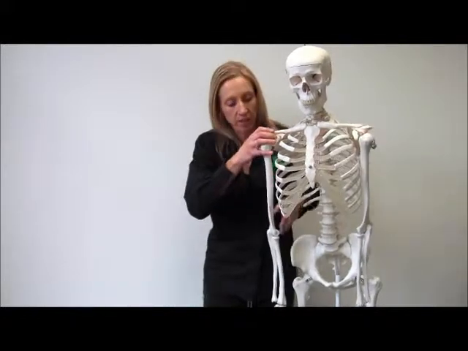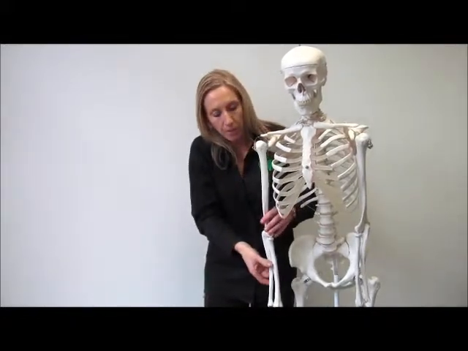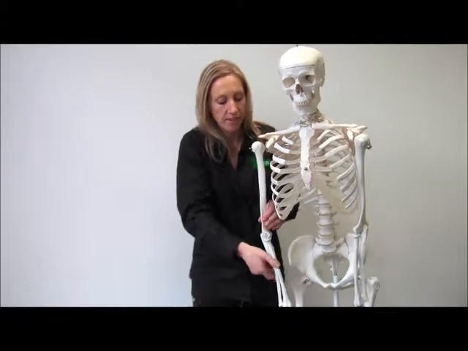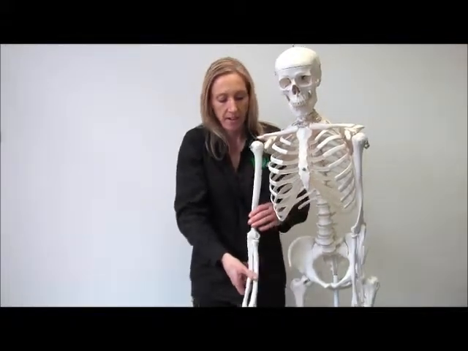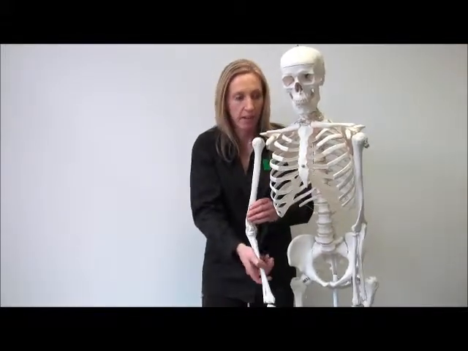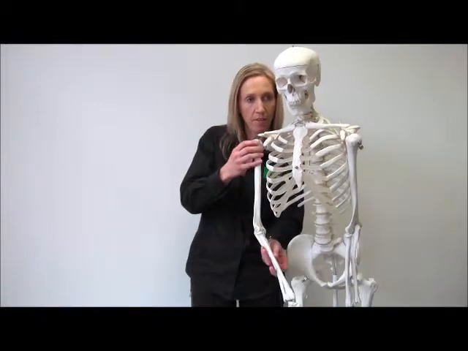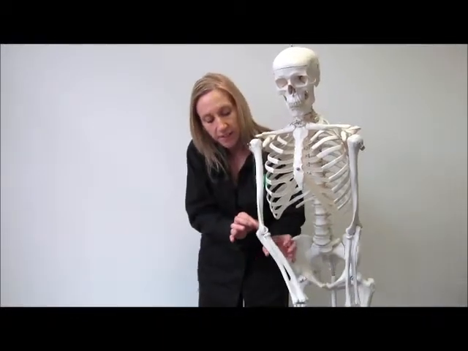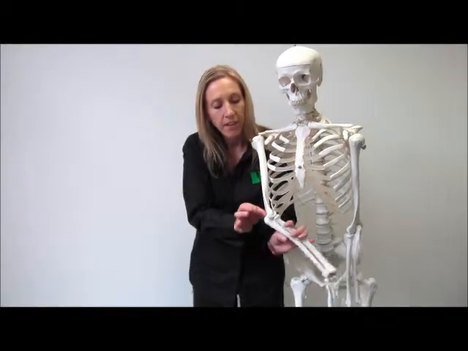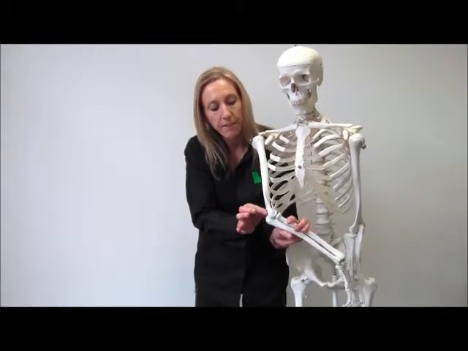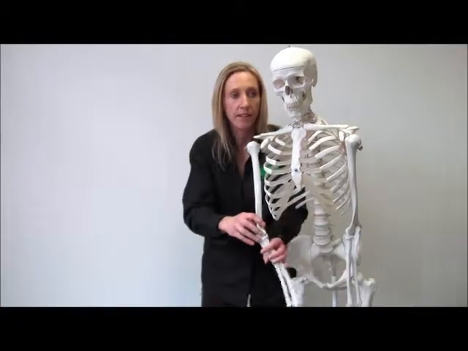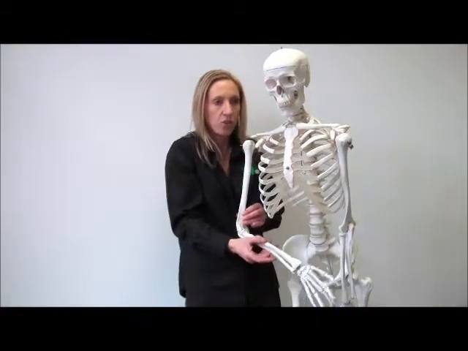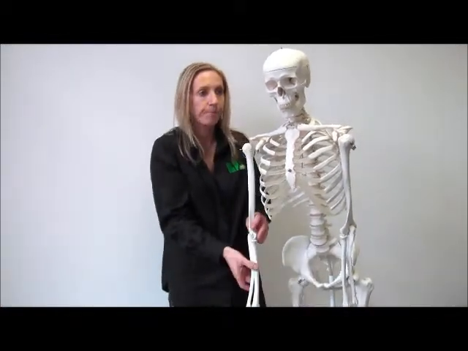Now, your hinge joint is when you have a round surface. I'm holding Henry very delicately here because he's rather fragile today. A round surface of one bone fits into the hollow surface, if you can see here. Your hinge joint is when this round bit fits into the hollow part of this. An example of a hinge joint would be your elbow.